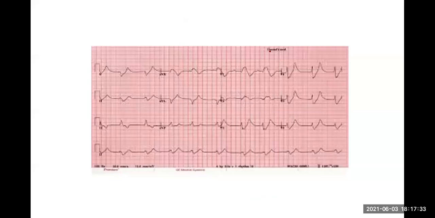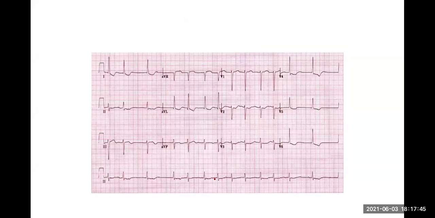This is actually a more severe form of hyperkalemia. Also, you can see the very broad QRS complex, and this is called a sine wave. This patient is seconds from getting a cardiac arrest, essentially.